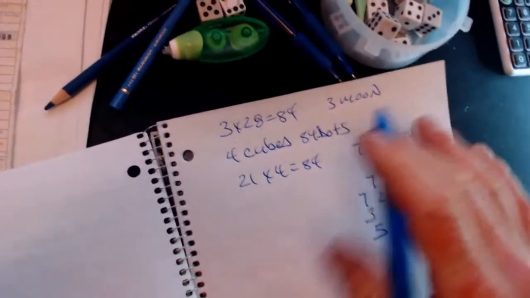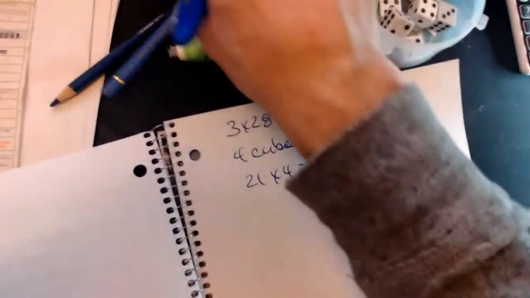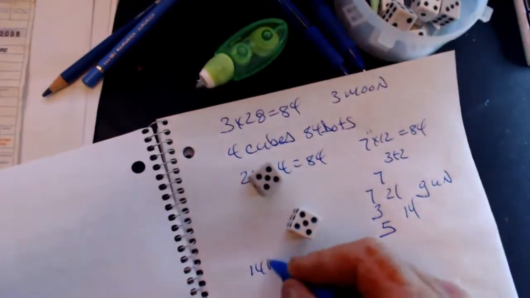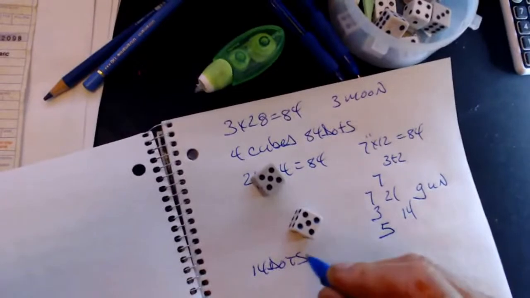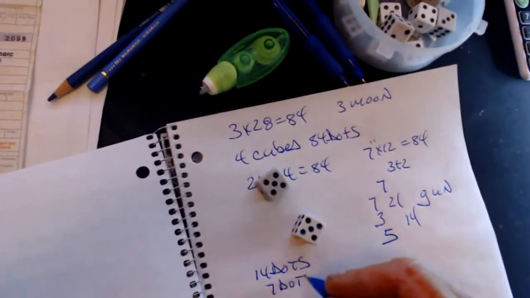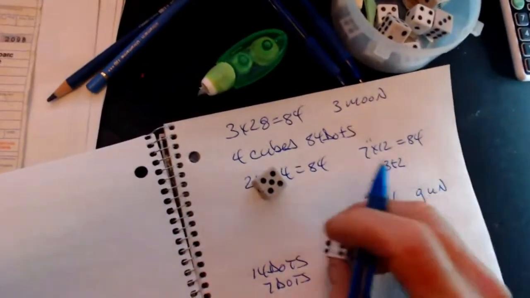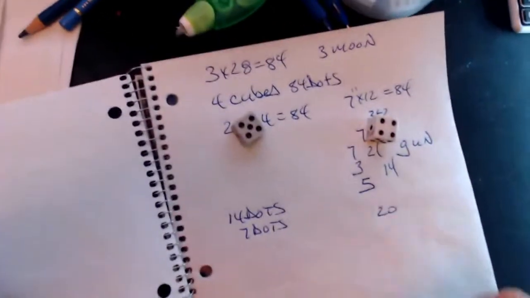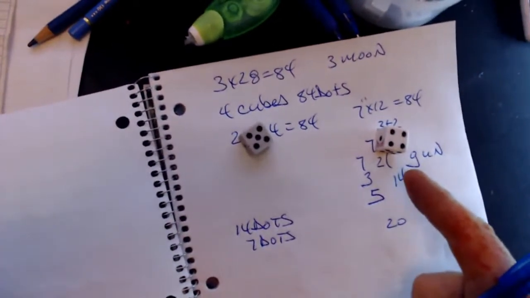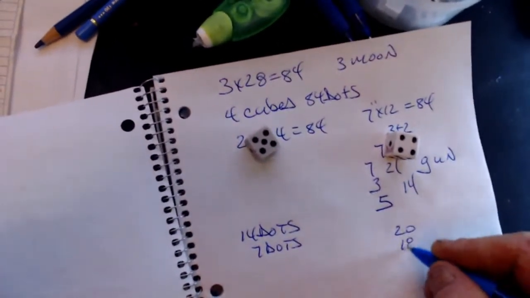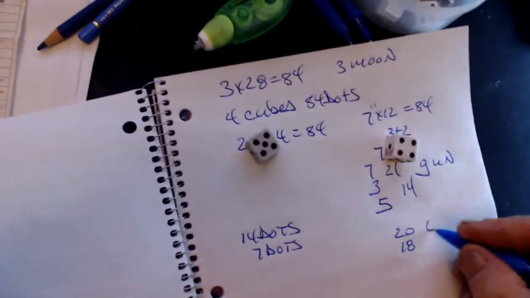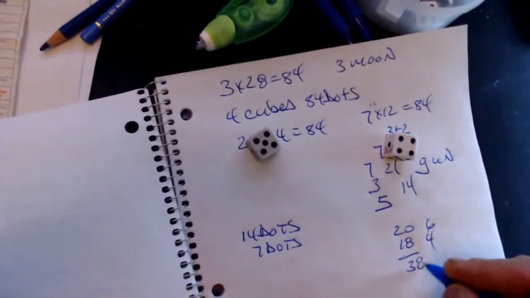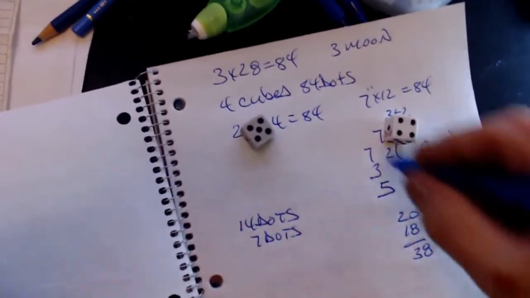Nibiru. So what we're going to do is, it's not just done that way, because around the cube is going to be 14 dots, and up and down is going to be 7 dots. Although the answer to this is 20. The answer to that one over there is 18. So this is 6 up and this is 4 up. Create your gold 38. Where do I get these numbers from?